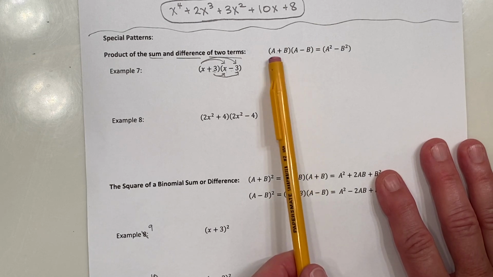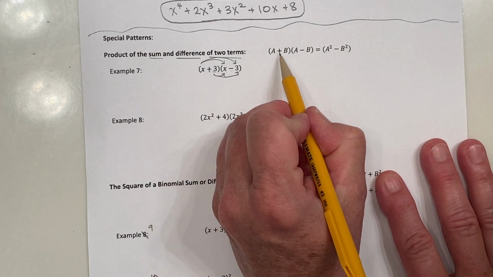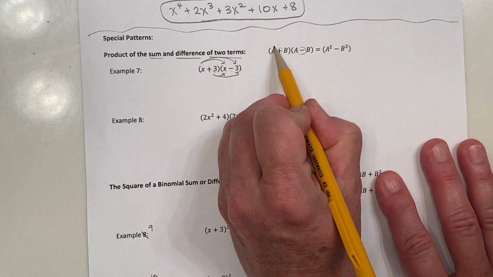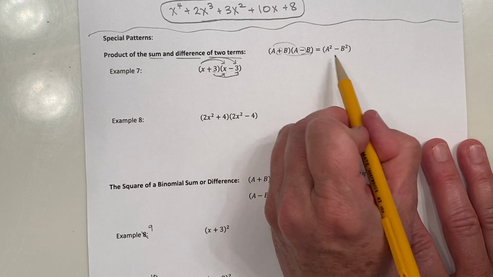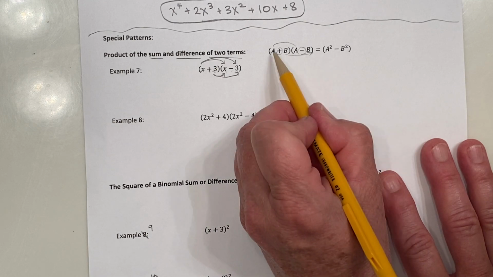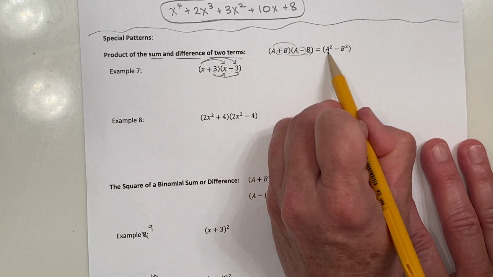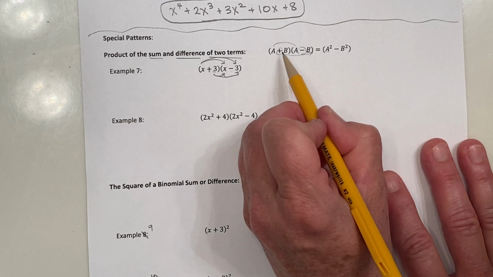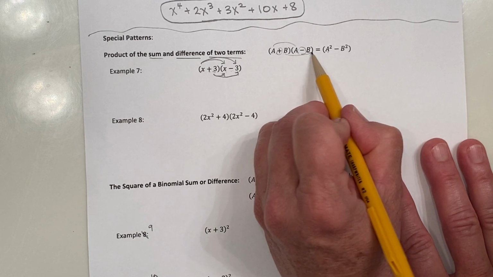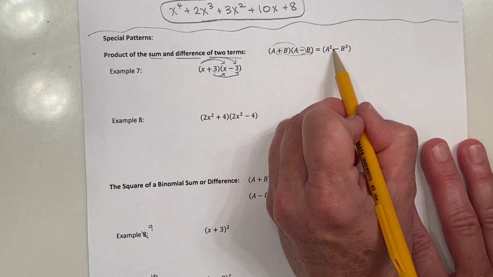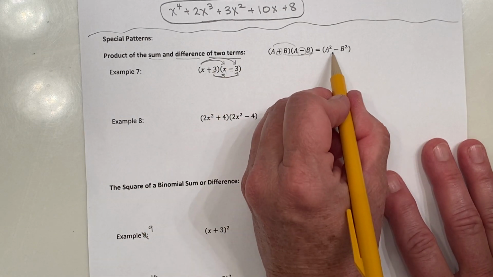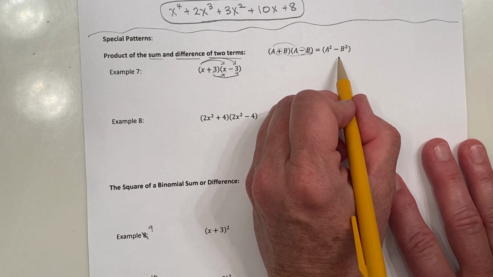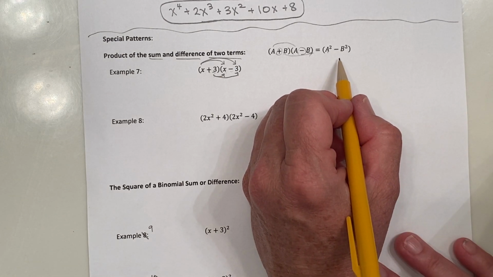All right, but if you do want to look at that special case or that special pattern, this formula right here tells us that we have a sum and a difference of 2 like terms. The a's are the same and the b's are the same, whatever they are. You can get straight to the answer by just multiplying a times a and getting a squared, and multiplying b times b, or the last 2 terms in our problem, and getting minus b squared. So they're saying that you don't have a middle term like when you FOIL. So let's see what happens here.